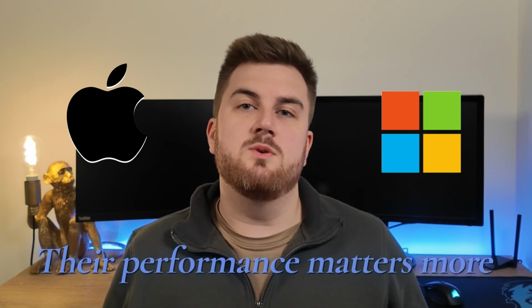This means that larger companies like Apple and Microsoft have a greater impact on the movement of the S&P 500 day to day than the smaller companies in the index. Their performance matters more, so to say. The beauty of an index, though, is in its natural rebalancing. This is a key benefit.